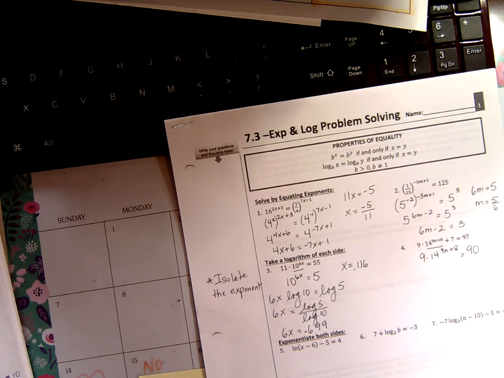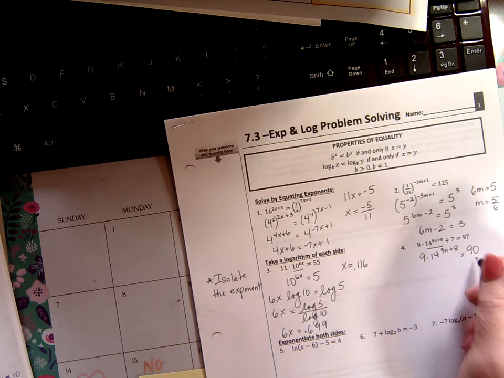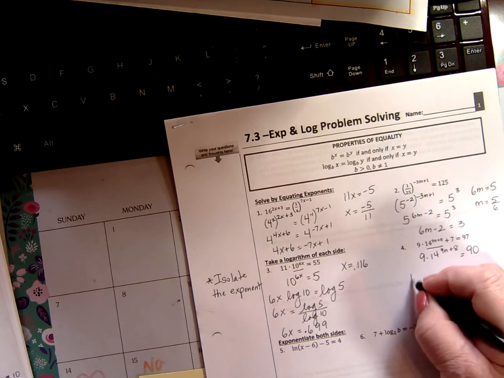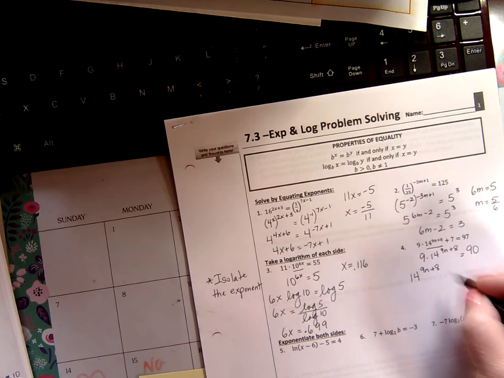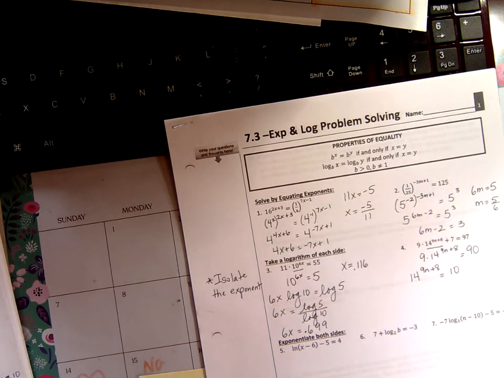And then I can get rid of the 9 that's in the front. And just like the last problem, if it's attached by multiplication, I'm going to undo that, and that's going to put me at dividing. So dividing 90 by 9, here I am now, 14 to the 9n plus 8 equals 10. And again, think like bases. I can't do like bases. There are no like bases with 14 and 10, so I've got to do my logarithm stuff.